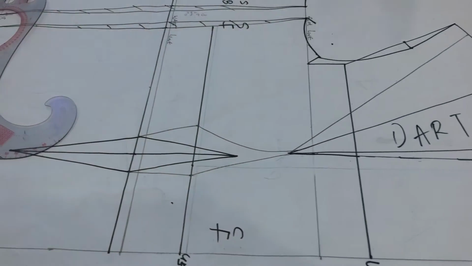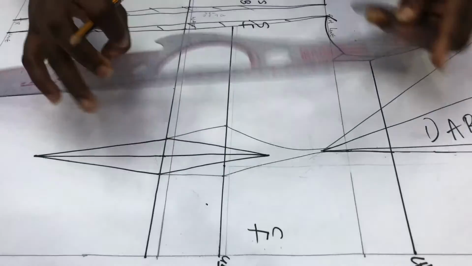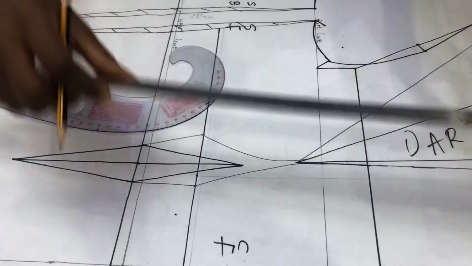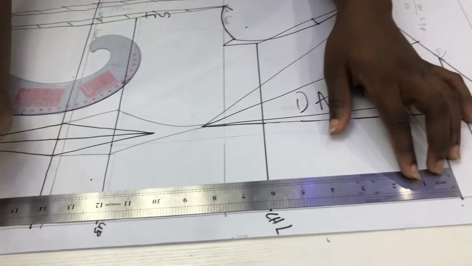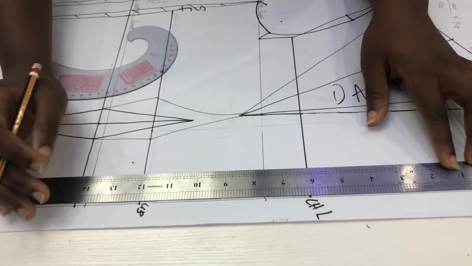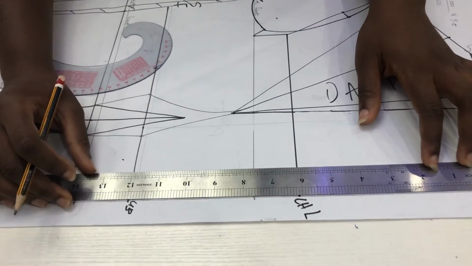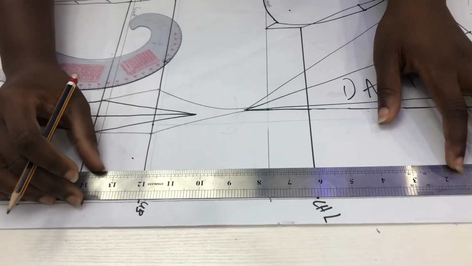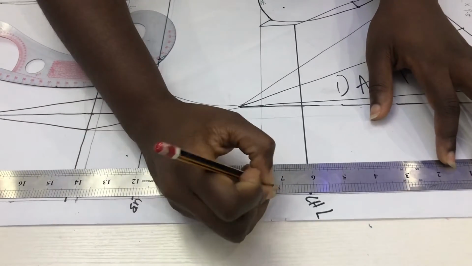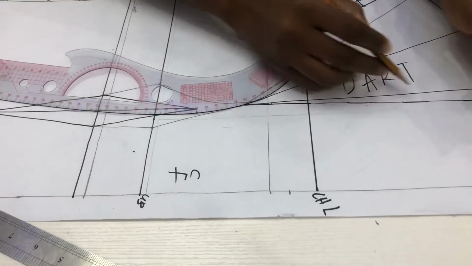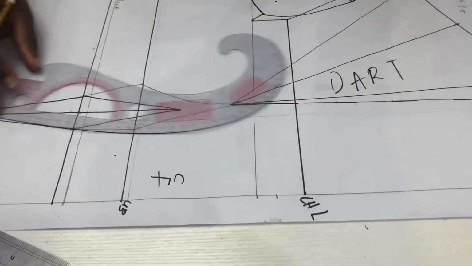So now I'm going to create the sweetheart neckline, because that's what we're doing here. To create my sweetheart neckline, the first thing you do is go down by 6 inches. That's the least you can go down by. You can go down by 6.5, you can go down by 7, whatever you want, but it shouldn't be too much, of course. Go down by 6 inches minimum. So I'll do 7 here, so that we can create our sweetheart neckline.